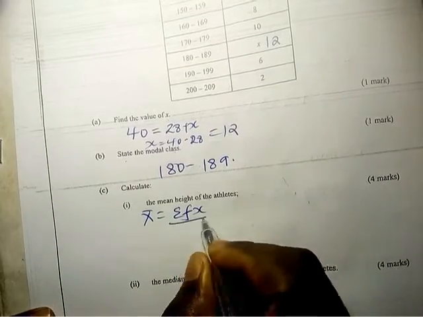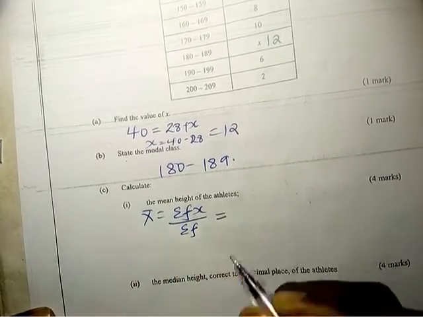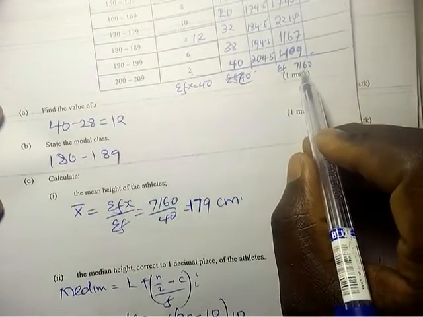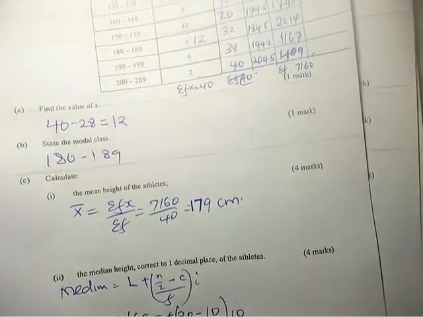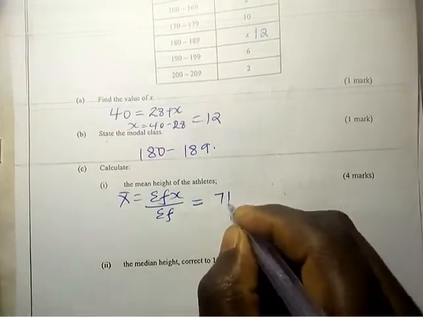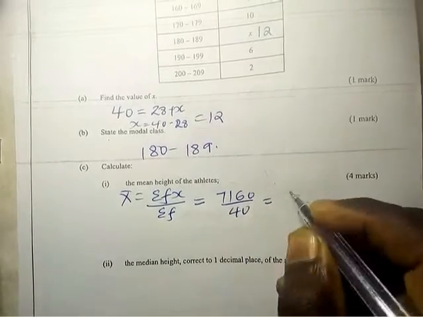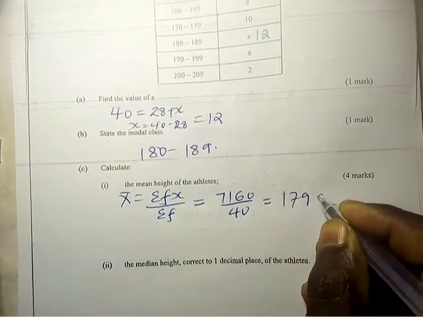To get the mean height, the mean is equal to the summation of fx over the summation of frequency. The summation for that is 7160 divided by 40. 7160 divided by 40 is 179 centimeters.